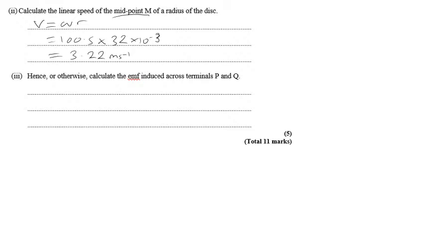For part 3, it says hence or otherwise calculate the EMF induced across P and Q. On the previous slide I said that we could consider the line between P and Q as a straight conductor moving at the average linear speed of its midpoint, which we've just calculated as 3.22 meters per second.